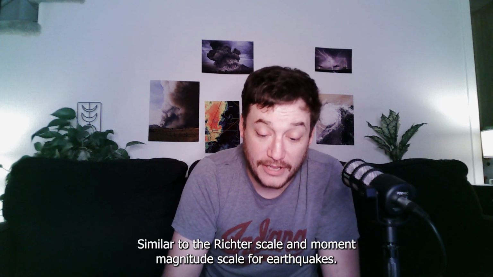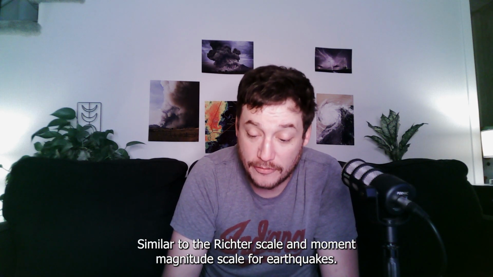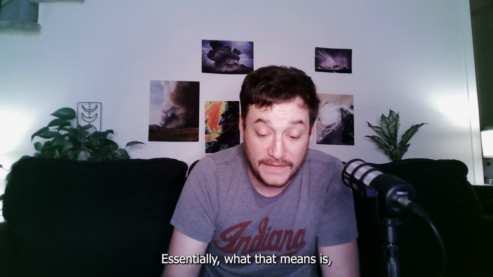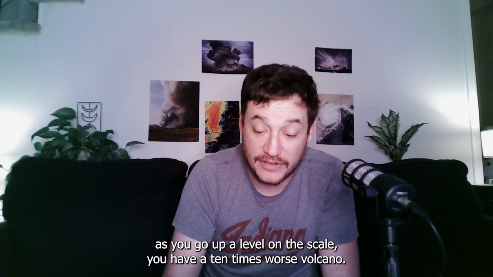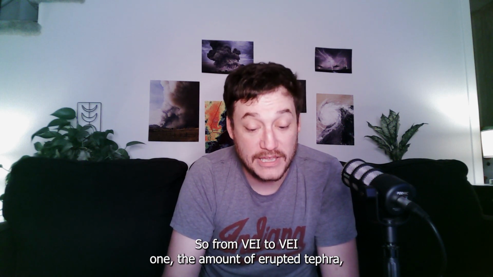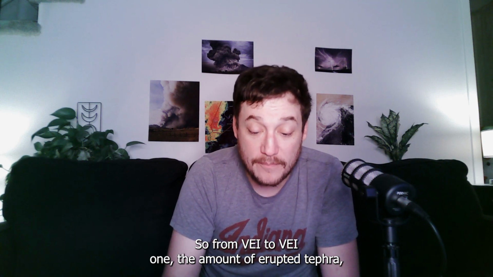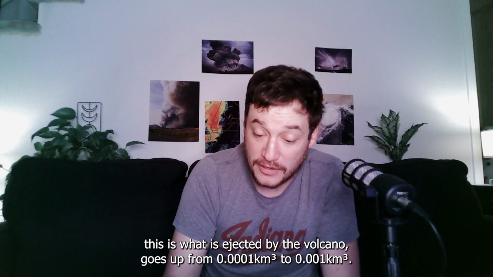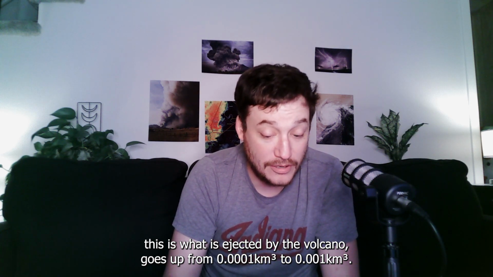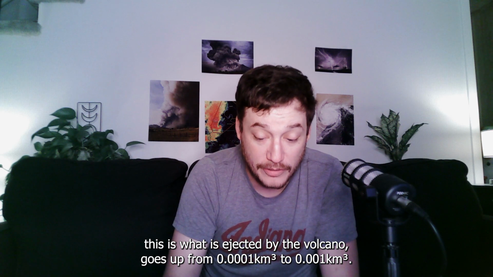Similar to the Richter scale and moment magnitude scale for earthquakes, the VEI scale is logarithmic. Essentially, what that means is as you go up a level on the scale, you have a 10 times worse volcano. So from VEI 0 to VEI 1, the amount of erupted tephra, this is what is ejected by the volcano, goes up from 0.0001 cubic kilometers to 0.001 cubic kilometers.